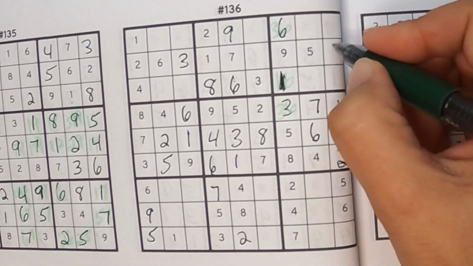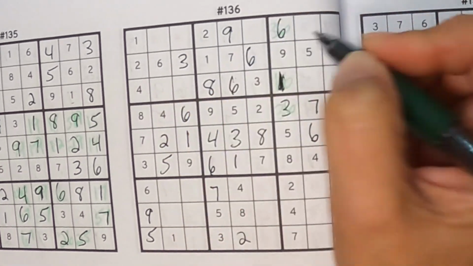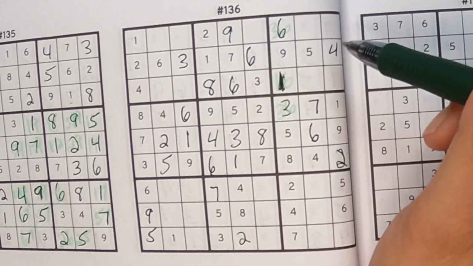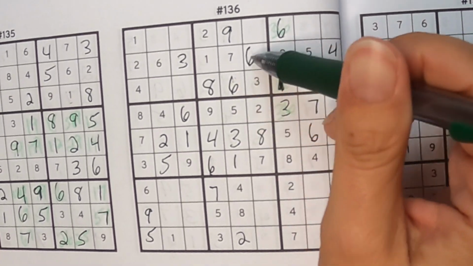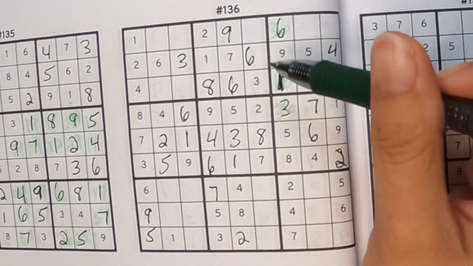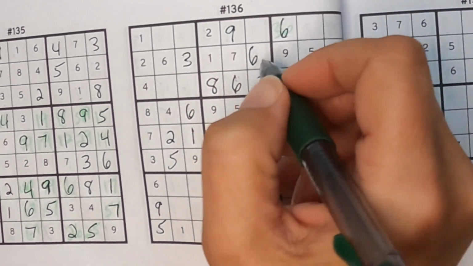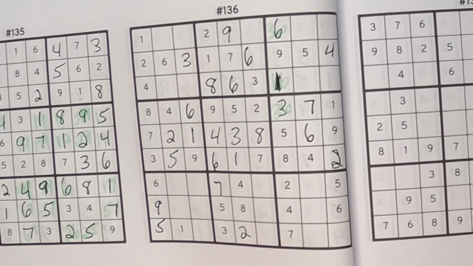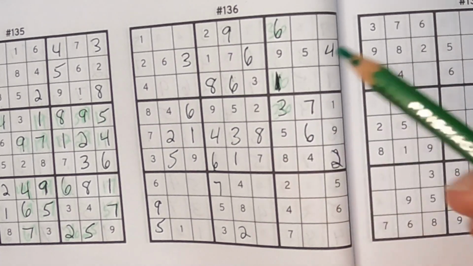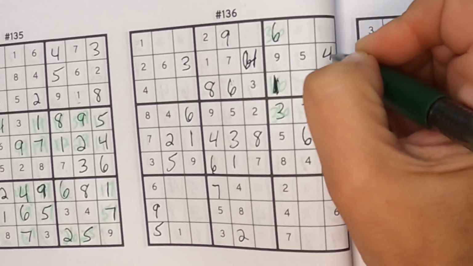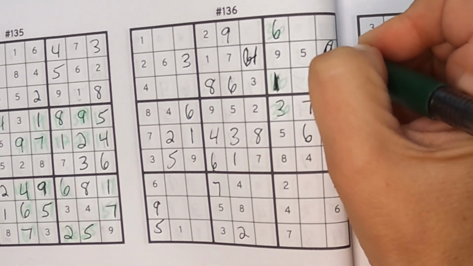Six here, so 4, 6. For this box now, oh, nope, we ended up with two 6s. That's not right. 1, 2, 3, 4, 5, 6, 7. This should be 3, 4, and 8. We've got an 8 here, so that makes this our 4 and 8.